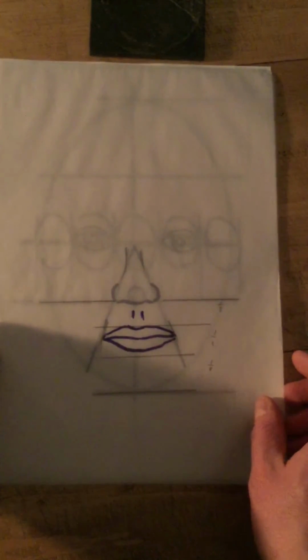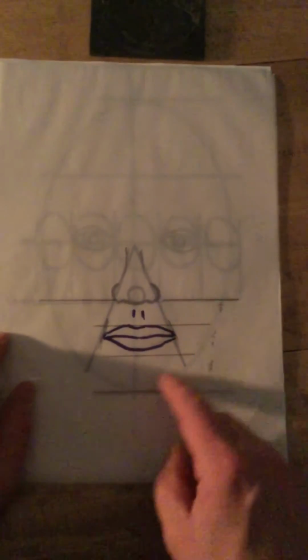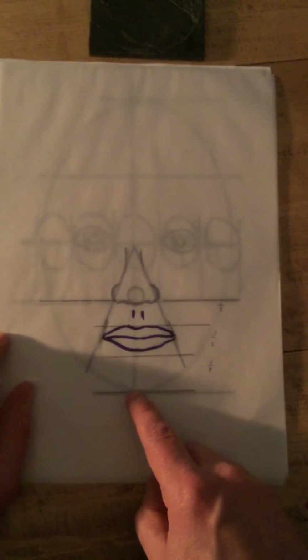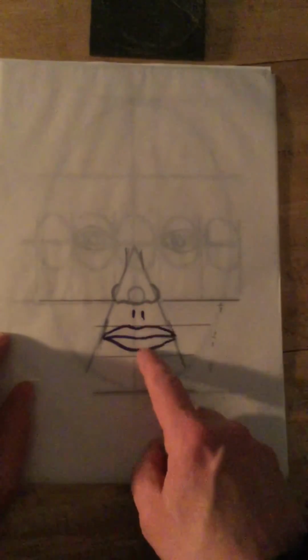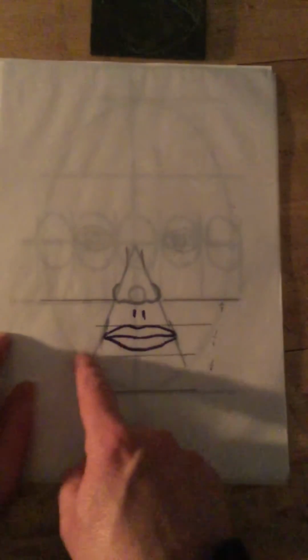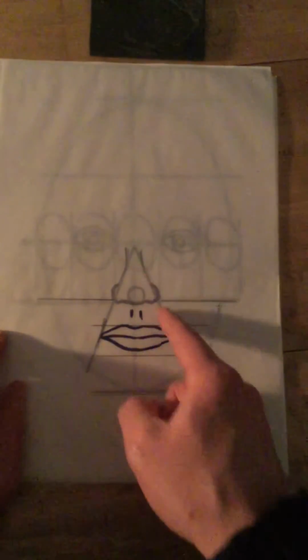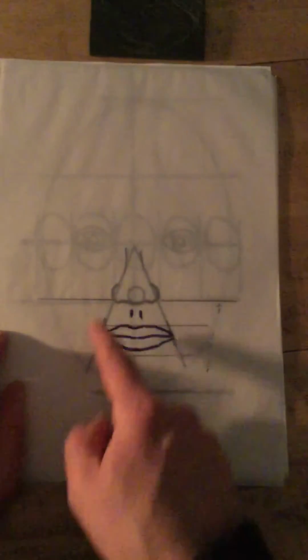So the mouth, in terms of positioning, what we've got now is we've got our quarter line where the base of our nose is, and then we've got our bottom of our chin line here. And what I've done is I've just broken that section, that quarter, into thirds. So I've drawn a third line across and another third, so 1/3, 1/3, 1/3. And then to put the position of the width of the mouth, I'm just using that triangle that I've got from the position of the nose.